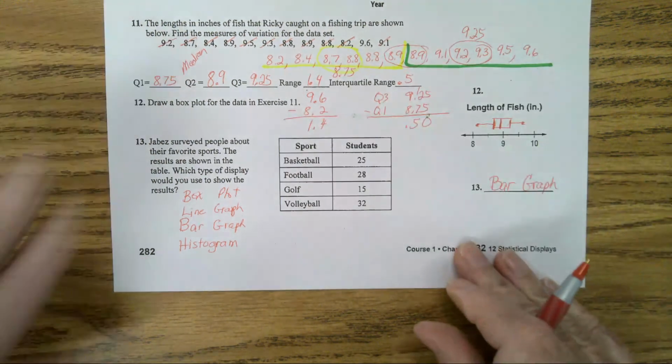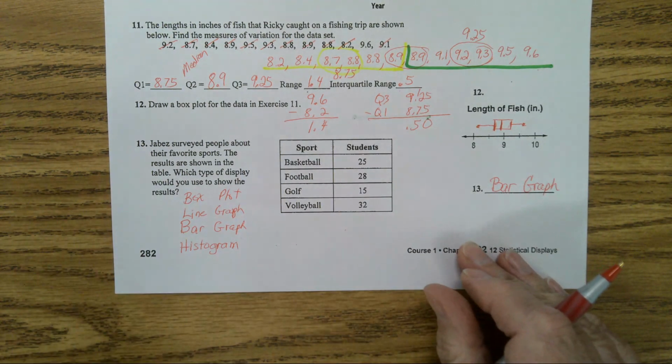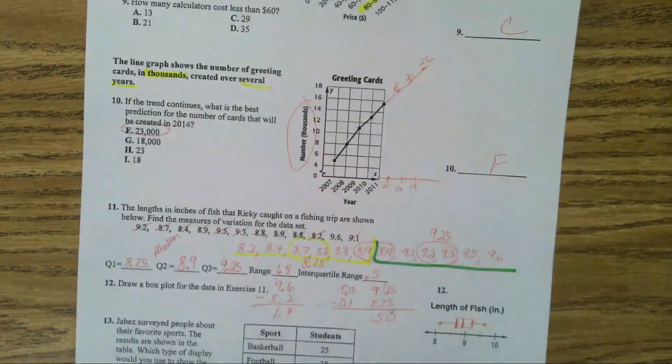Okay, now, I'm going to go ahead and give you this other paper. You need to save it because we'll go over this on Monday.